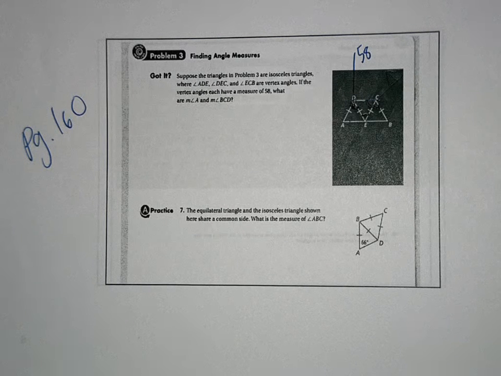Okay, do I have a volunteer that wants to go up and do the problem on the board? I can check your answers. One way to find it is plus x plus x equals 180. Okay. And that makes sense to you.